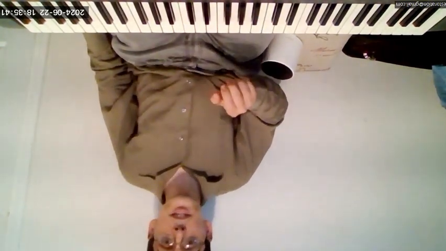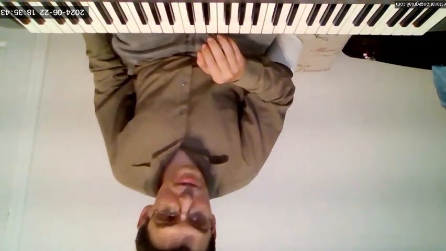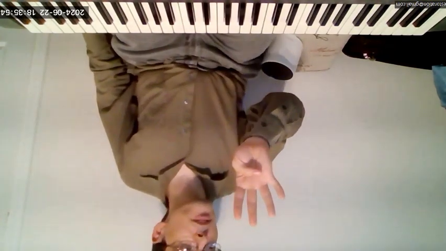In whatever major key we're in, we can build a major chord on the first of the scale, we can build a major chord on the fourth of the scale, and we can build a major chord on the fifth note of the scale, and those chords are really commonly used in that key.